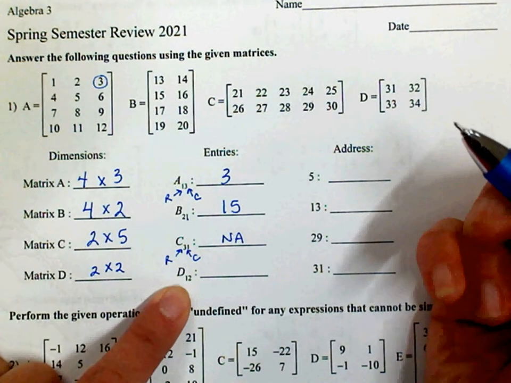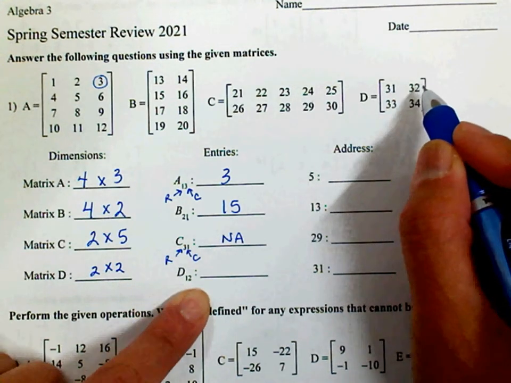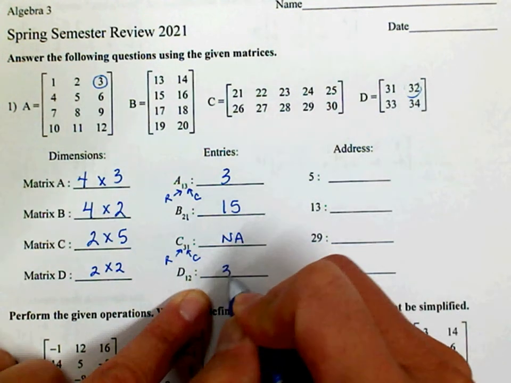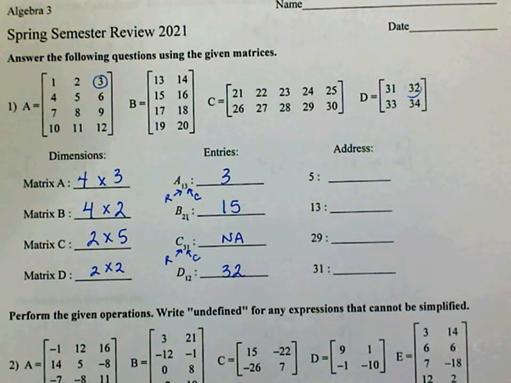Matrix D, so here's my D. First row, so it's got to be one of these two. Second column, 1, 2, so that number will be 32. And that's your entries, okay? All right.